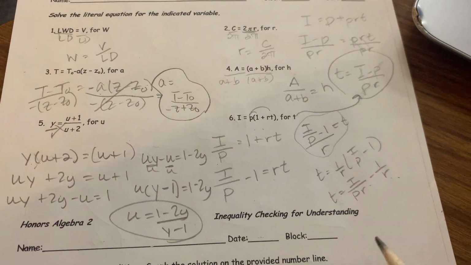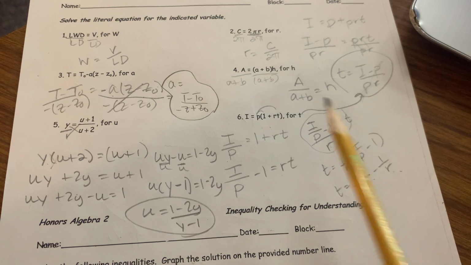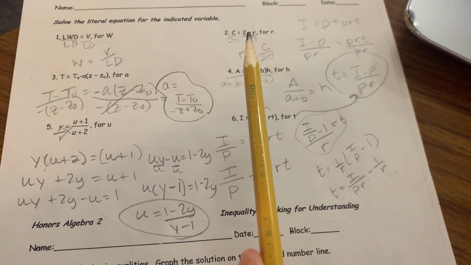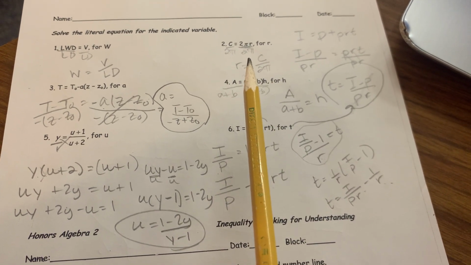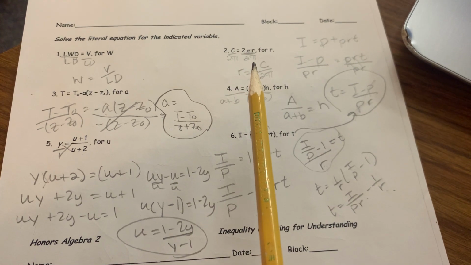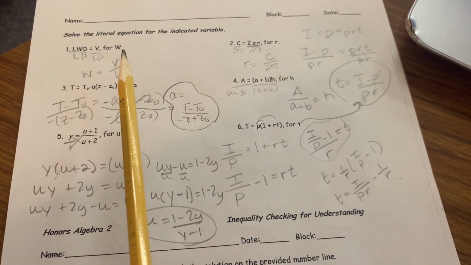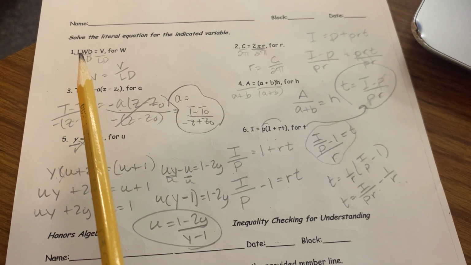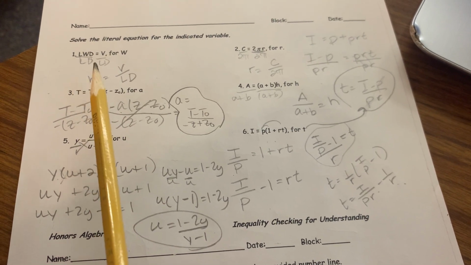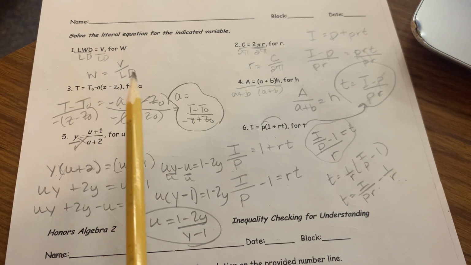All right, welcome back. So let's talk about this. How do you get R by itself? Get rid of 2t. They're both being multiplied, so divide both. Bada bing. Here, how do you get W by itself? You have to remove L and W. They're both being multiplied. You have to divide both.